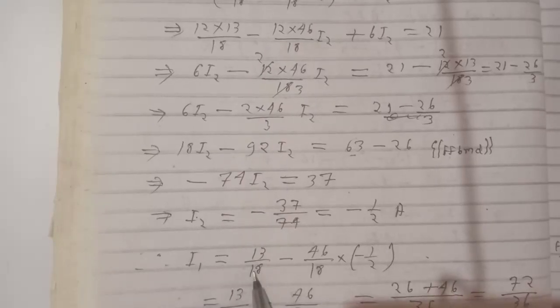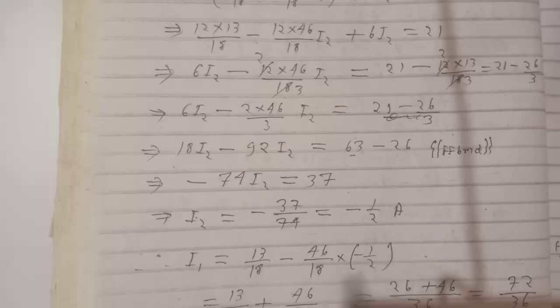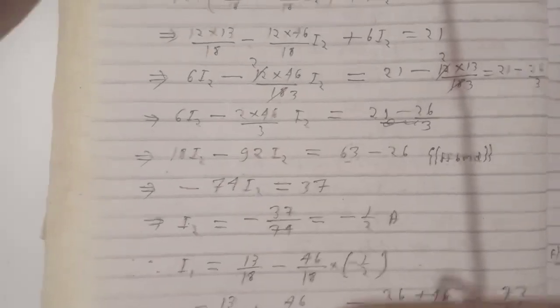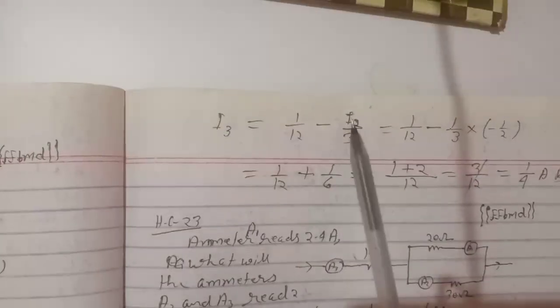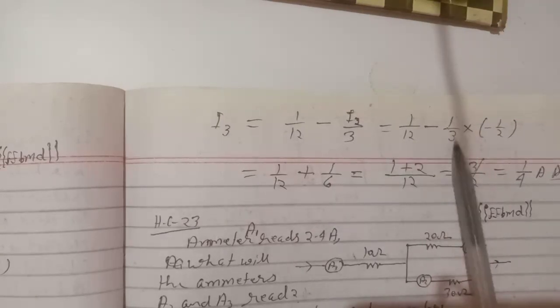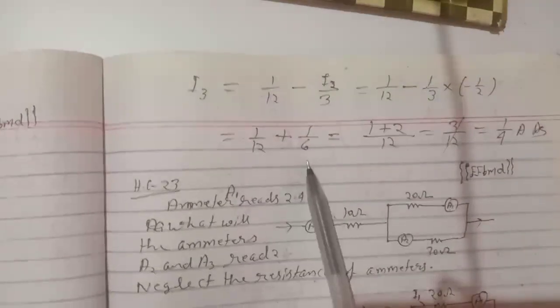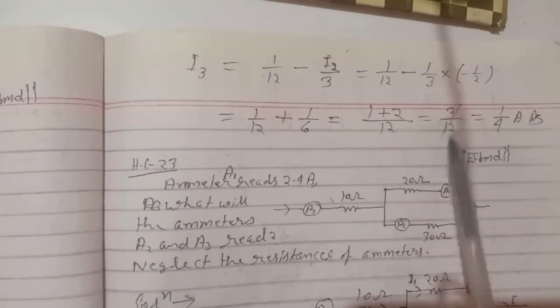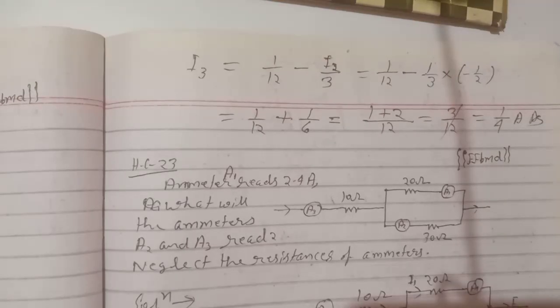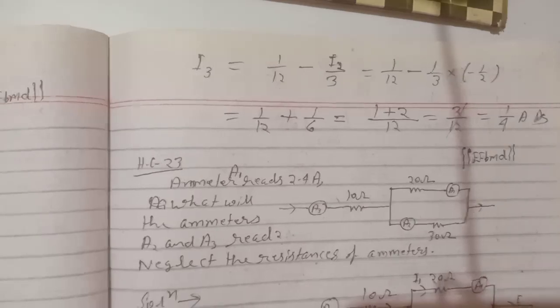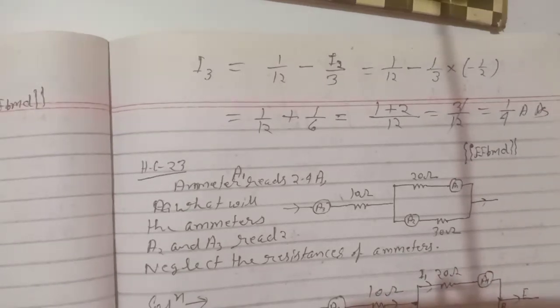Hence I1 will be 13 by 18 minus 46 by 18 into minus 1 by 2. Solving this, here I1 value is 2 ampere. Putting this value, we get 2 ampere, and I3 will be 1 by 12 minus I2 by 3, 1 by 12 minus 1 by 3 into minus 1 by 2, and 1 by 12 plus 1 by 6, 1 plus 2 by 12, 3 by 12, we can do 1 by 4 ampere. So this is the answer. So we have to solve like this. So using KVL and KCL we can solve complicated problems also.